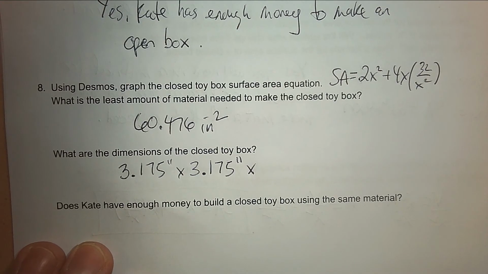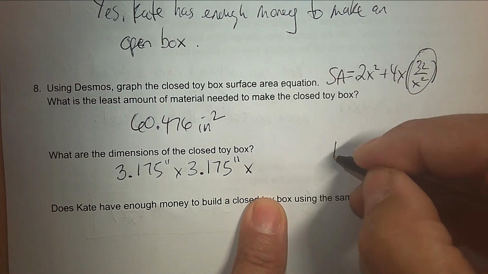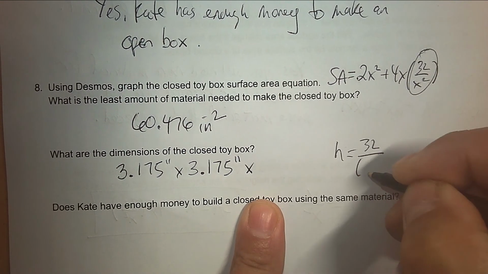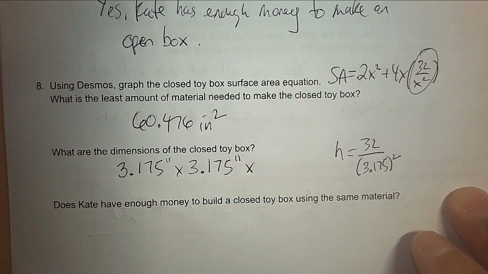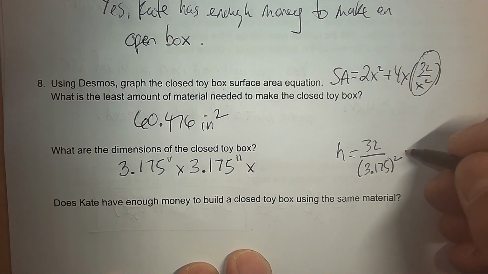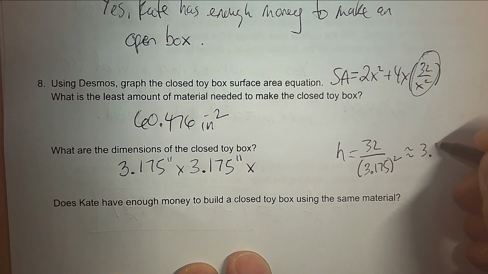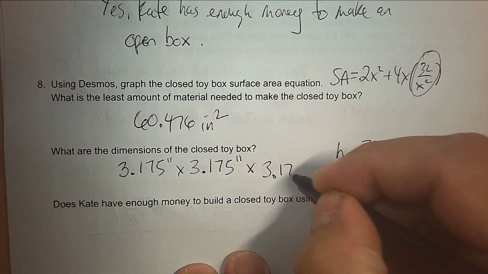Do you remember how to find the height again? What do I have to do with my calculator to find the height? So I got to plug in 3.175. Now we're just going to round this one because it's irrational. So I'm going to round it to 3 decimal places. But guess what it ends up being if you round it to 3 decimal places?